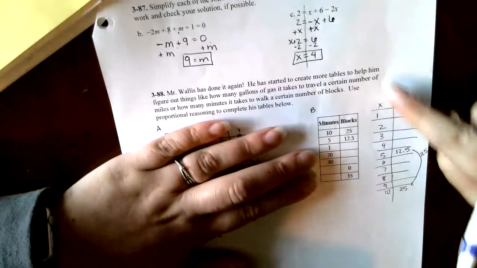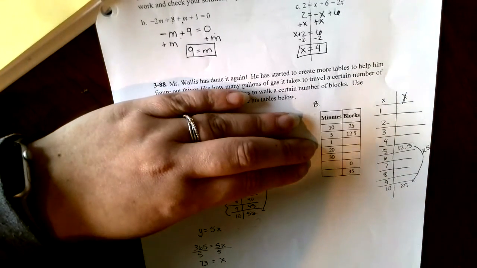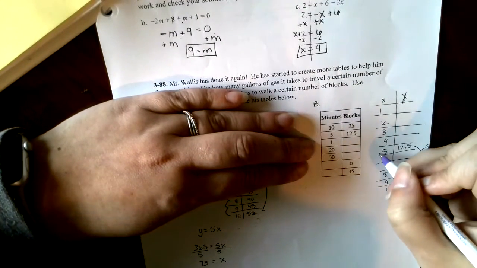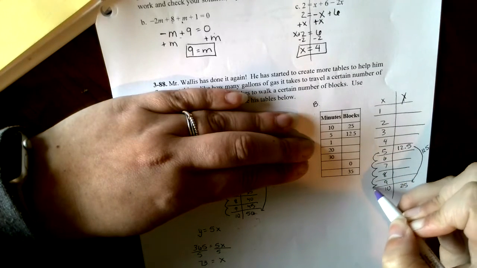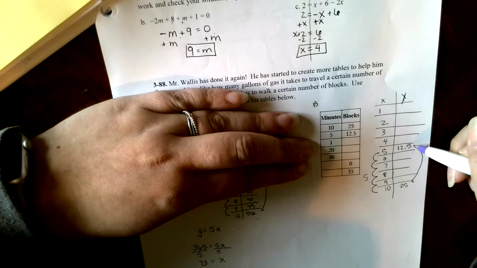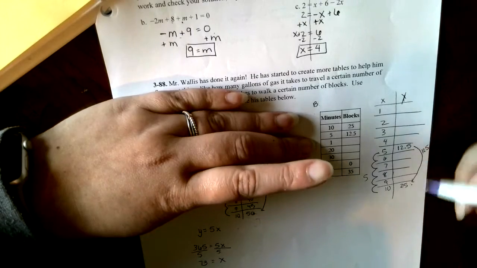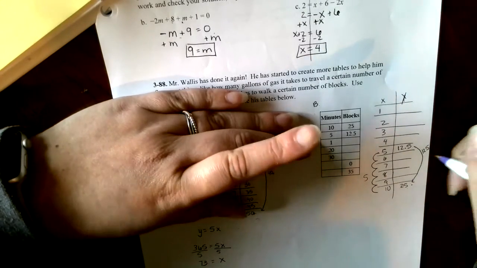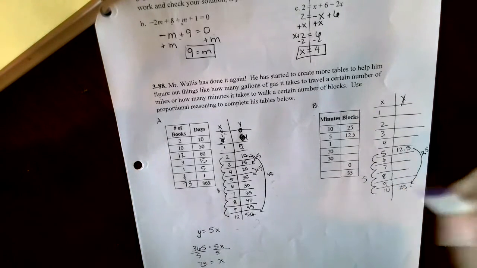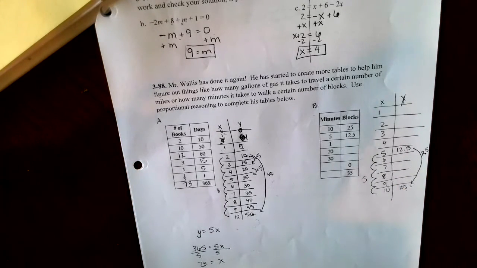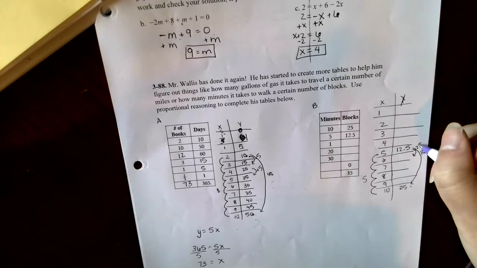Alrighty, for the next one, again, I wrote it out in order here, because it's so much easier to see when we have our x values in order. Then I could see that from 5 to 10 is a jump of 1, 2, 3, 4, 5. And I know that my jump here, from 12.5 to 25, is 12.5. That's like half. So then when I divide this by 5, I get 2.5. So that tells me I'm going up plus 2.5 every time.